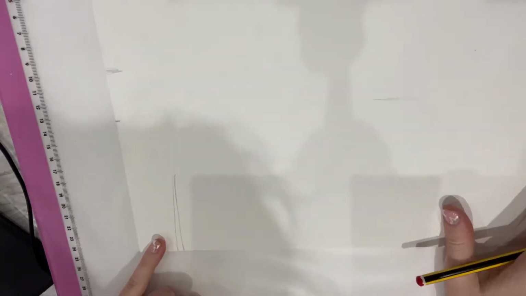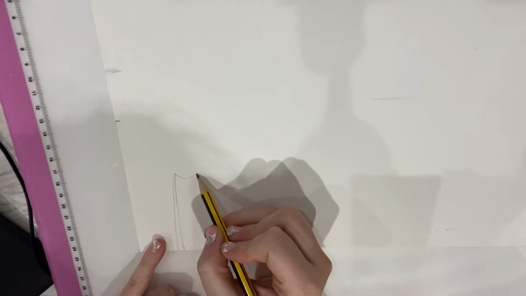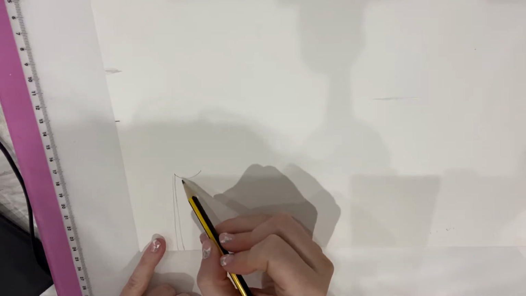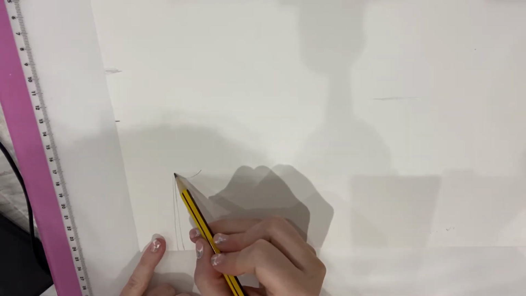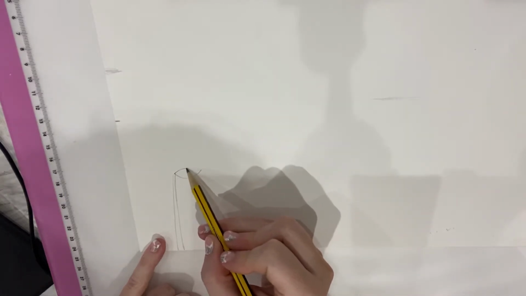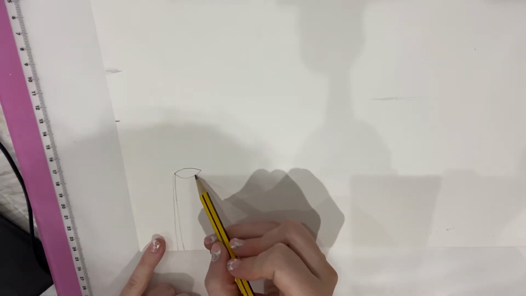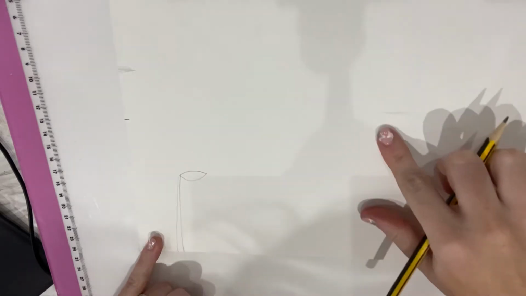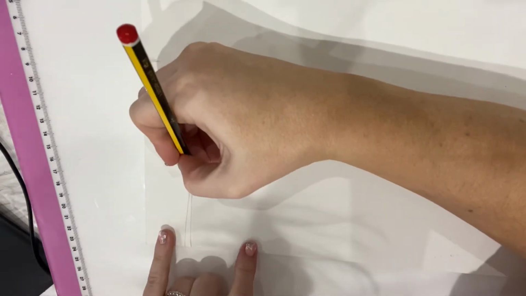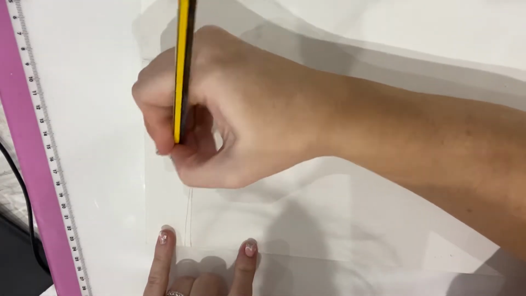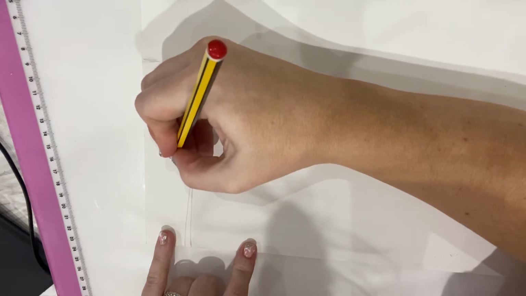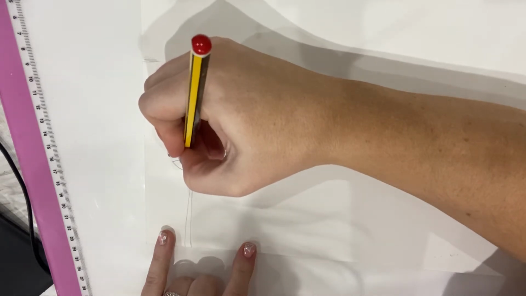So once we've got the stem, we're going to draw the flower, and we're going to start off here, and we are going to go down and up. So almost like a little bowl shape. We're going to go to the front and we're going to go up and down. Okay, so now we've got a bit of an eye shape. I'm going to do the same on the other side. So down and up, and then we're going to take it back to the middle. So we're going to go up and down.